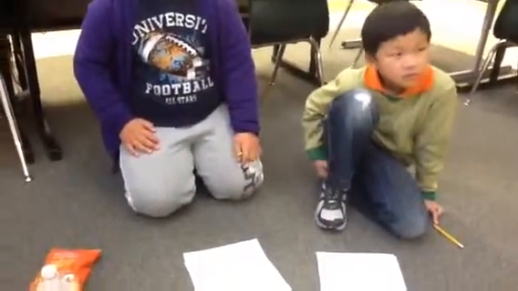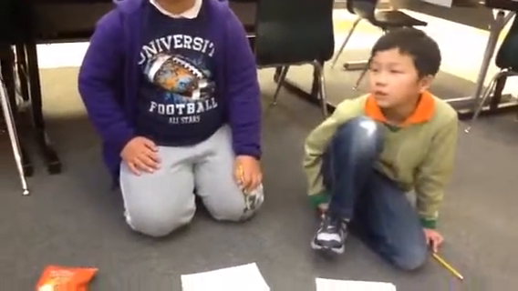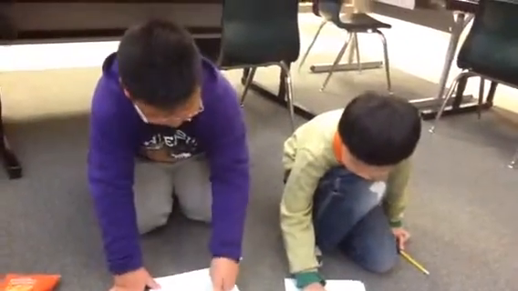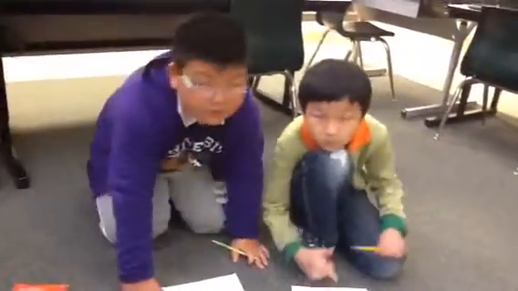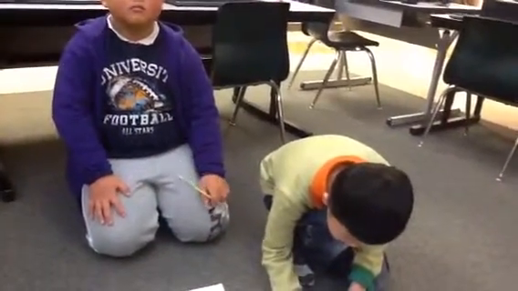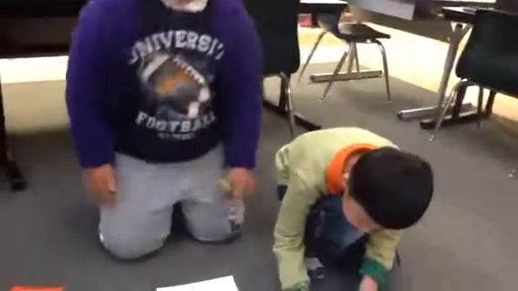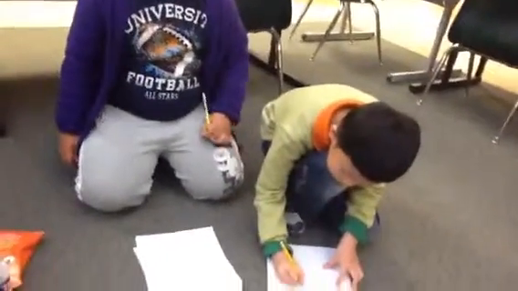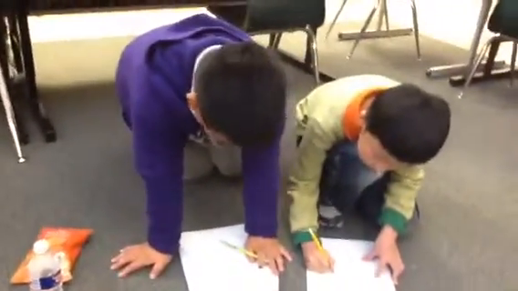Attributes could be the number of sides, how many angles they have, how big the angle is, if the sides are the same or not. Does it have straight lines? Does it have curved lines? Kind of all the information we know about shapes. So can you think of other attributes?